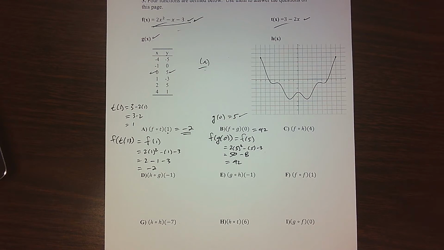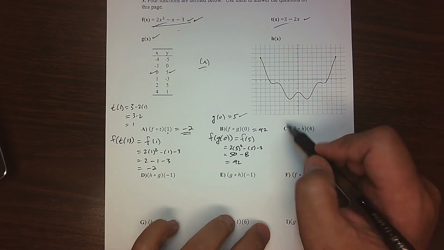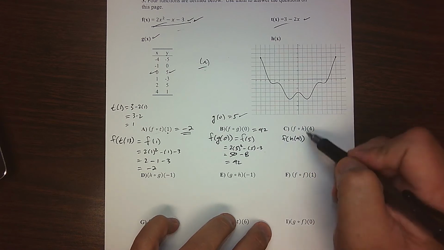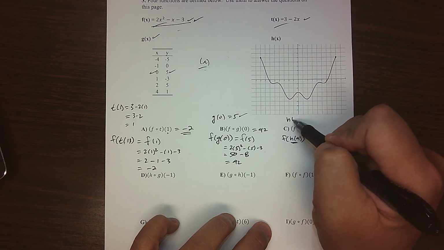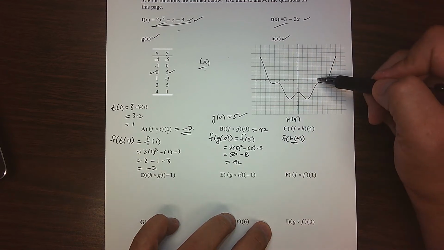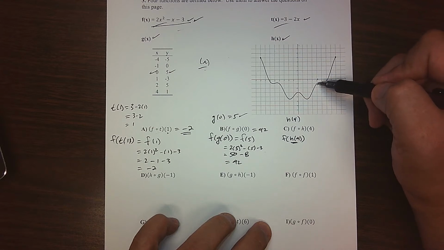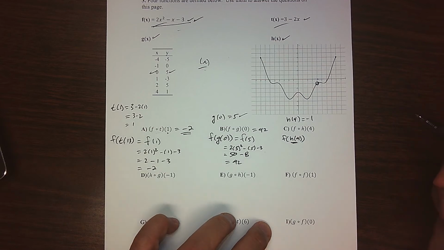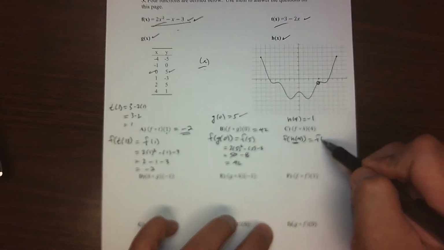Okay? And so the next one, again in practice, is f of h of 4. So I have to begin by finding what h of 4 is. Well, h is given as this table. So when x is equal to 4, the corresponding y value looks like it's negative 1. So we're basically looking at f of negative 1.